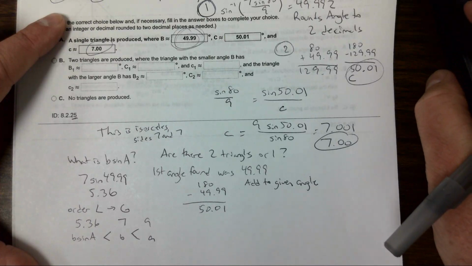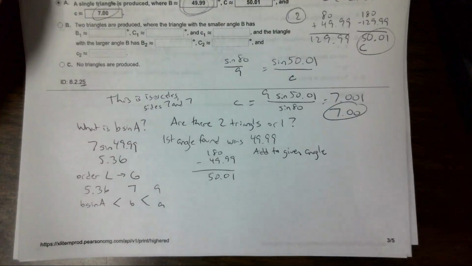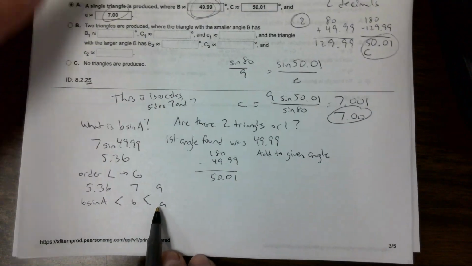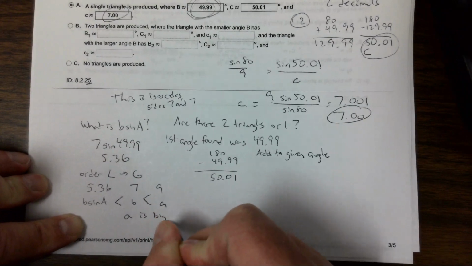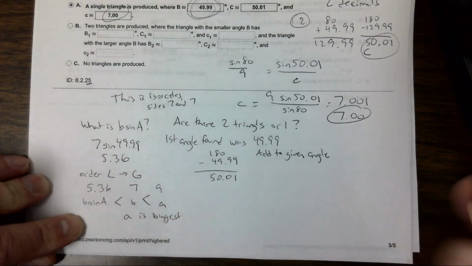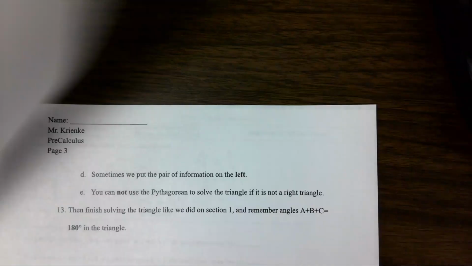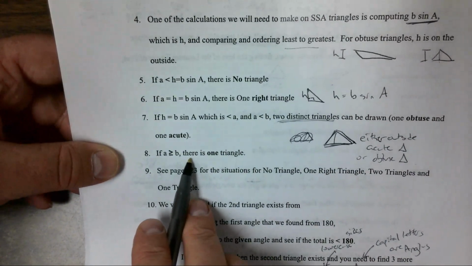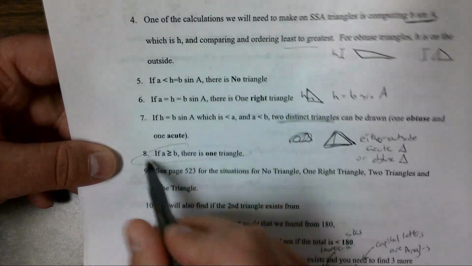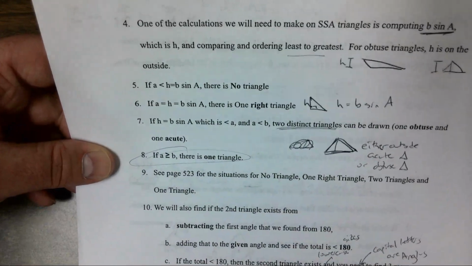So do that. And in this case, A is biggest. And so if we look over at our notes, if A is greater than or equal to B, there's only one triangle. So that's our case right here.